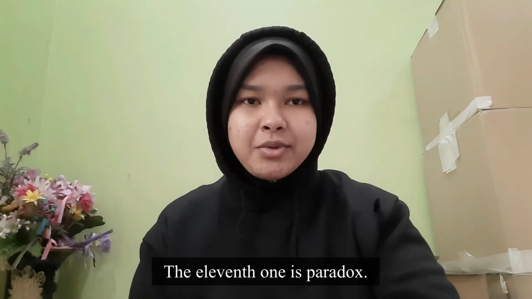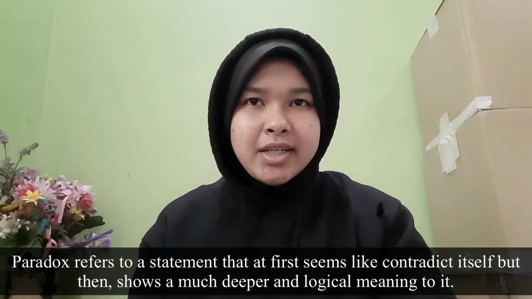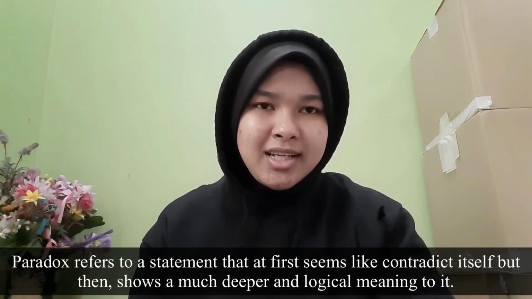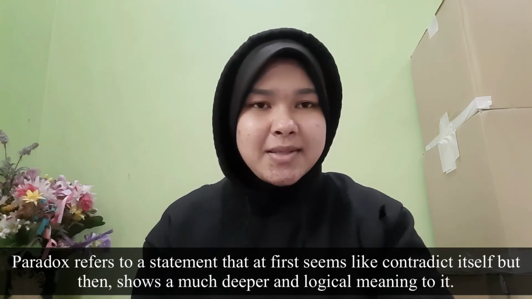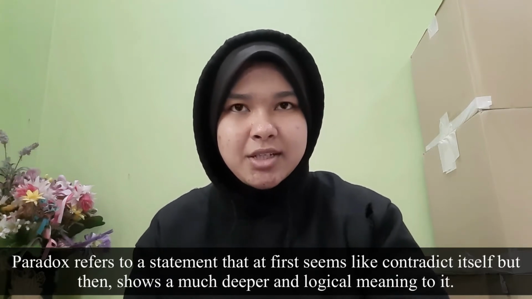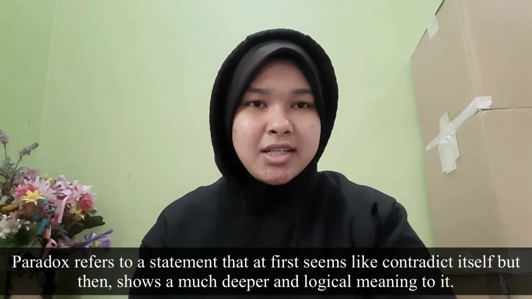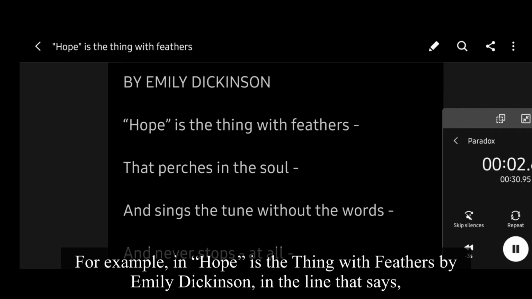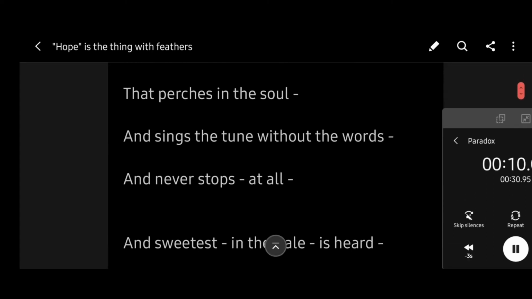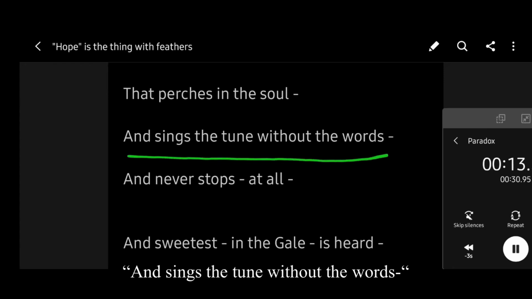The 11th one is paradox. Paradox refers to a statement that at first seems to contradict itself, but then shows a much deeper and logical meaning. For example, in "Hope is the Thing with Feathers" by Emily Dickinson, in the line that says, "And sings the tune without the words."